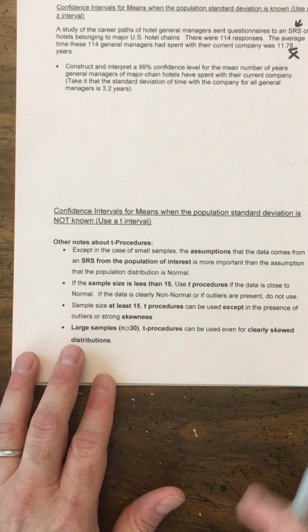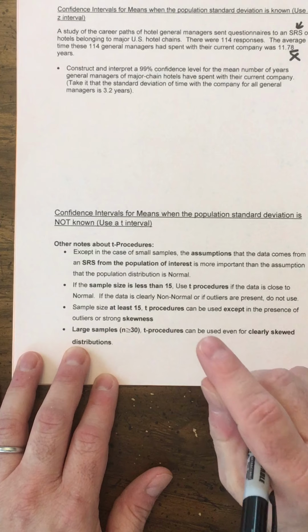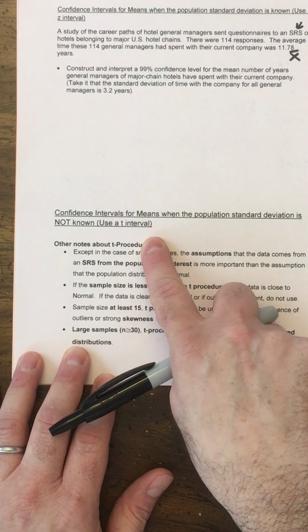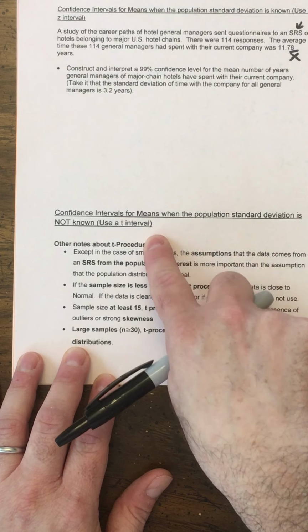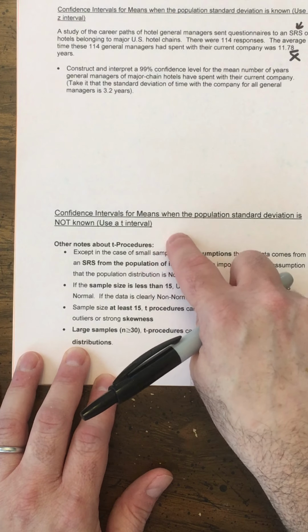So if you don't know sigma, in other words, you have to use a standard deviation from the data, you just use a t-interval. So it's pretty easy. Remember, for the t-interval, you do need to know degrees of freedom. You could write that down. Degrees of freedom is always the sample size minus 1.